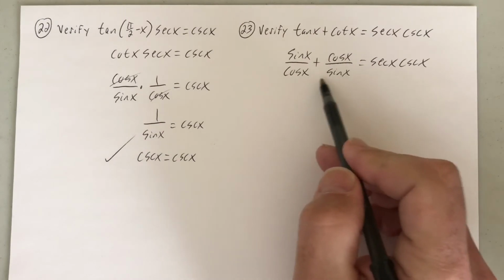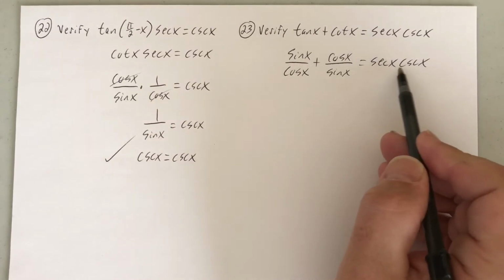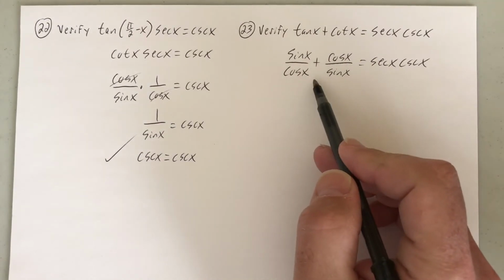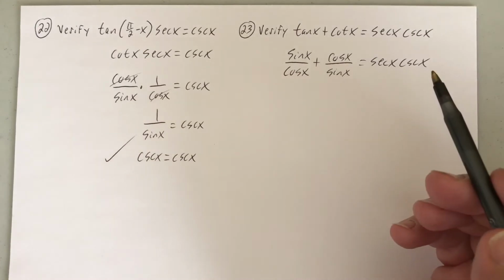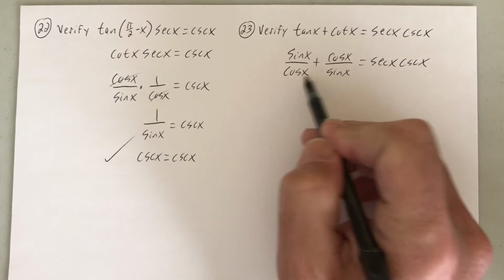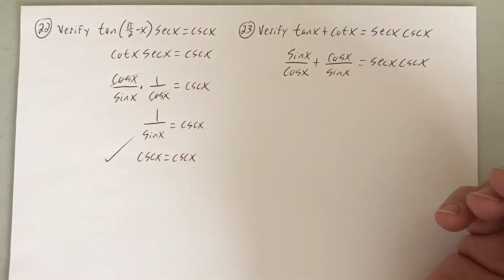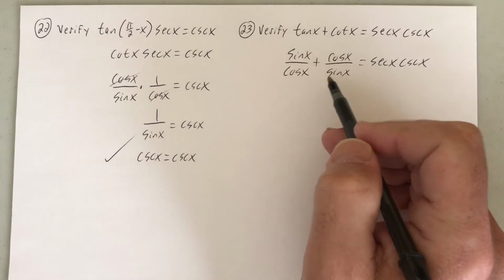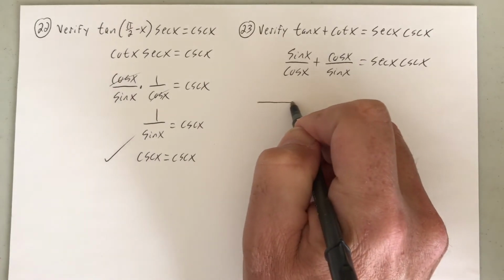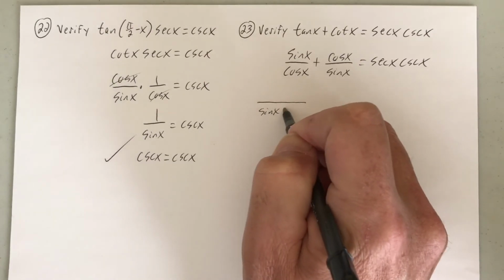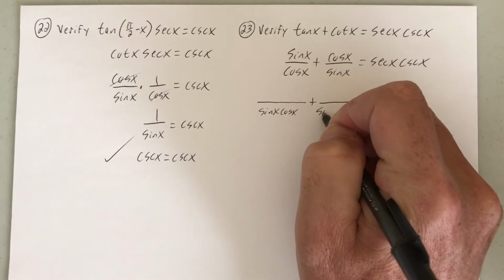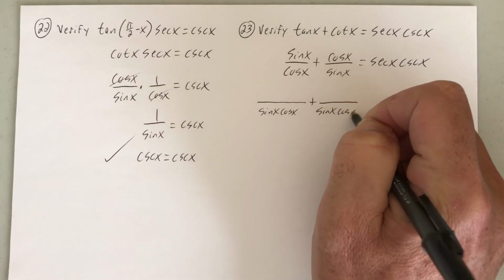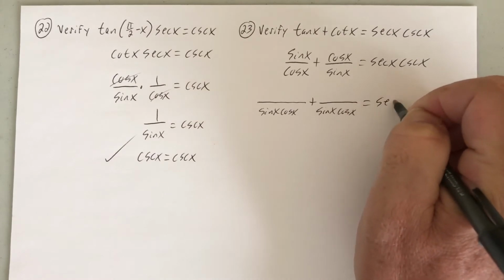So now if I want to add these two together, because again, this is a multiplication here, I somehow am going to need to find a common denominator, and that's exactly what I have to do. So if I got a cosine x here and a sine x here, my common denominator is going to be sine x times cosine x. So I'm going to go ahead and write that out. Write my common denominator. And I'm going to go ahead and write this side out too.